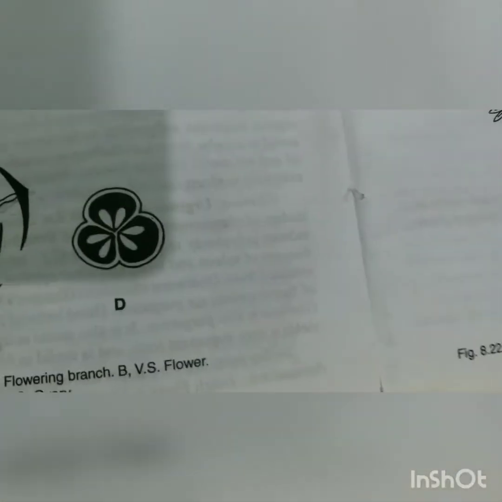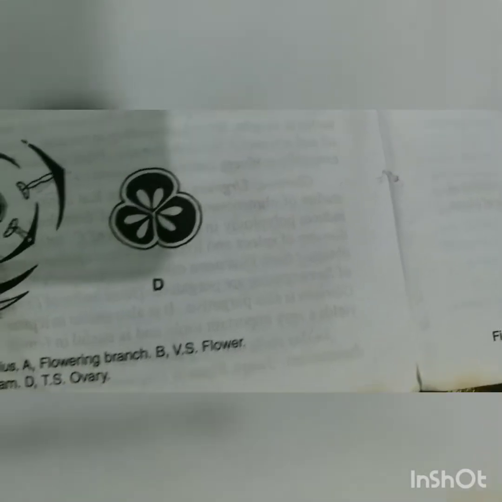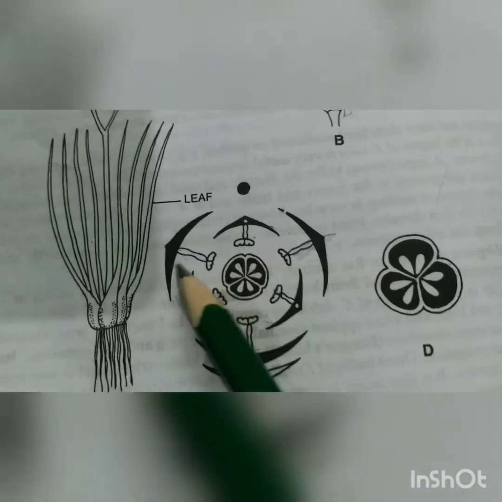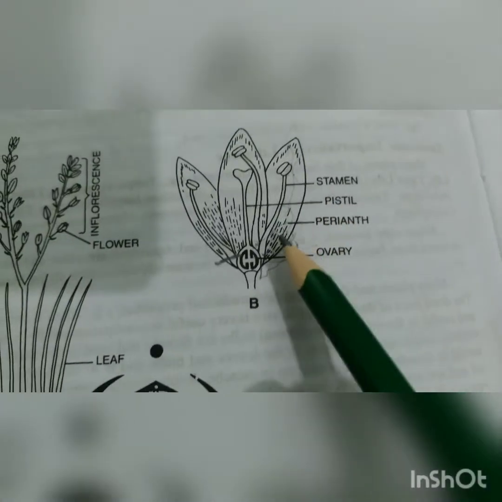And versatile anther, bithecous, and it is basically attached opposite to each perianth lobe. See, this is the perianth lobe. It is attached opposite to the perianth lobes. See.